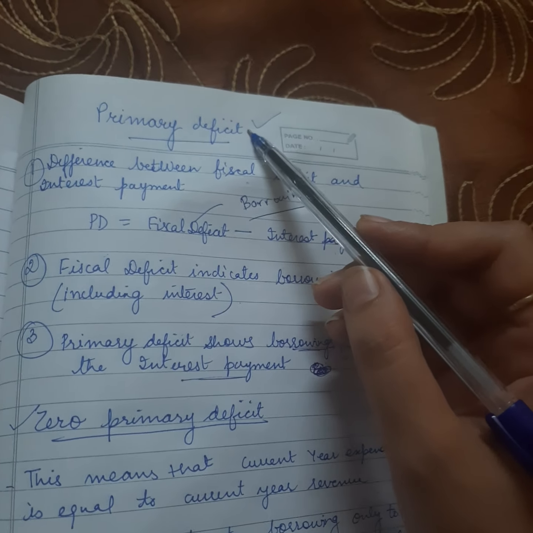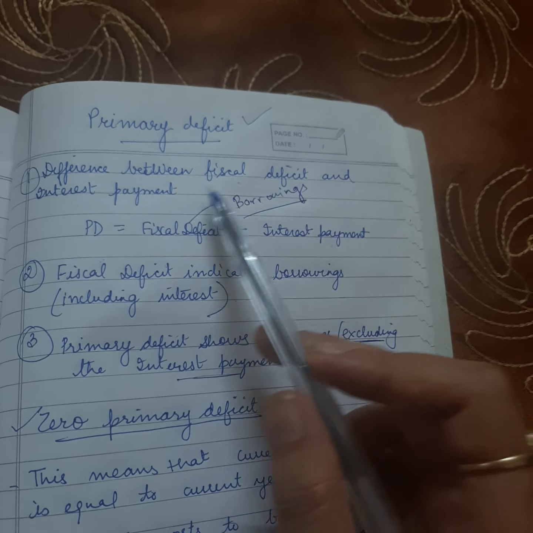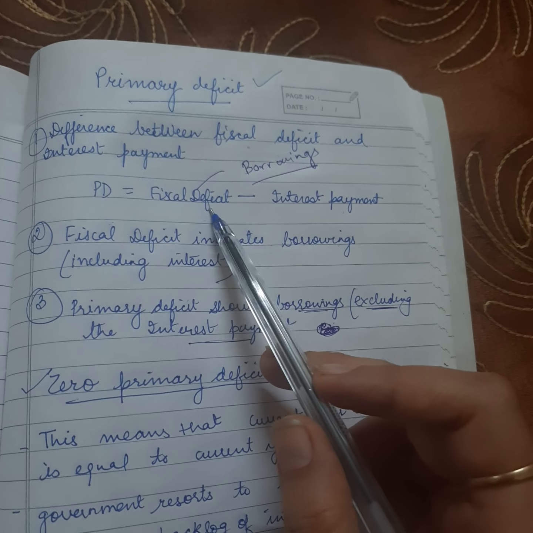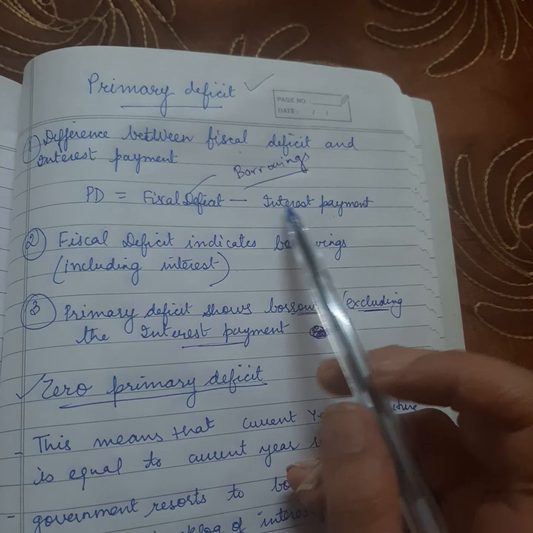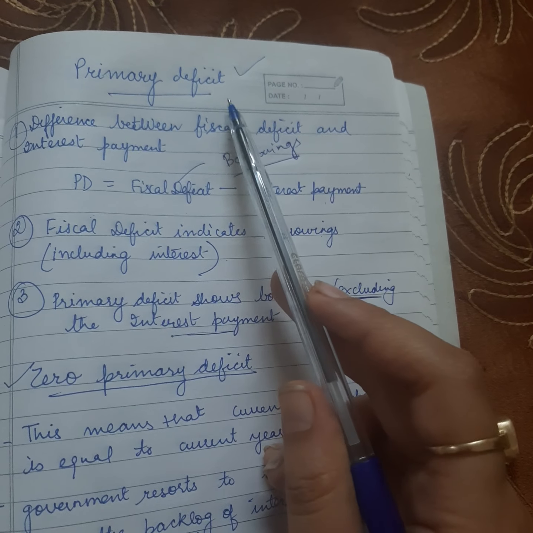So, what is primary deficit? Primary deficit is the difference between fiscal deficit and interest payments. So, the formula is fiscal deficit minus interest payments is equal to primary deficit. Now, what does primary deficit indicate?